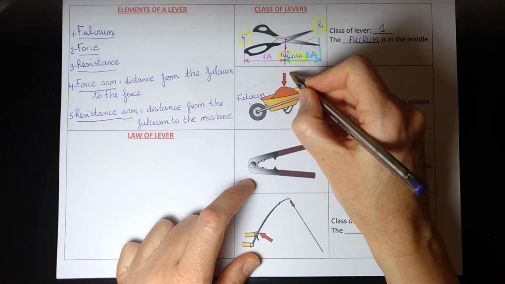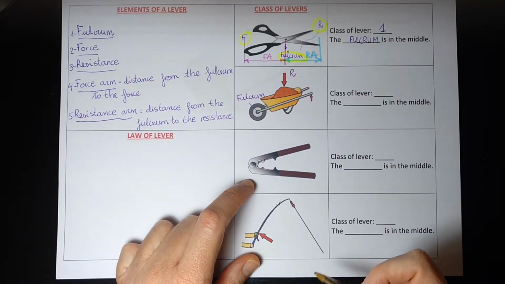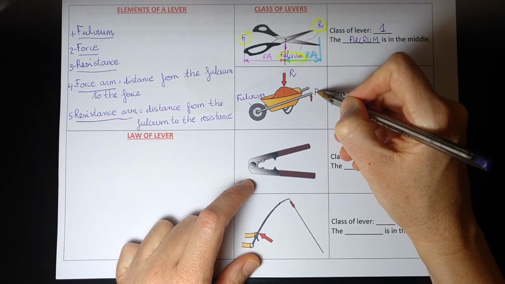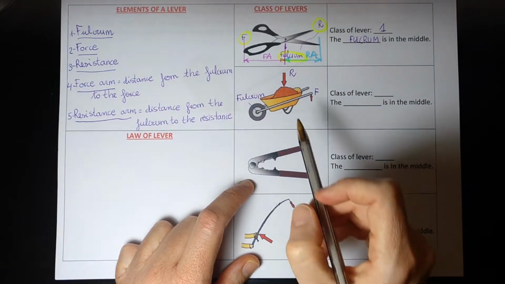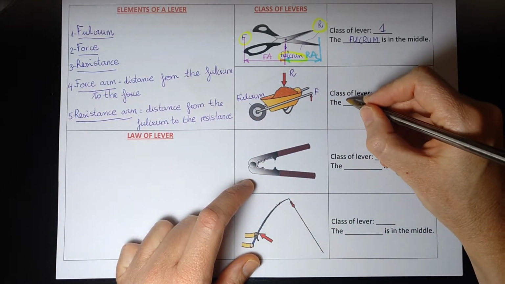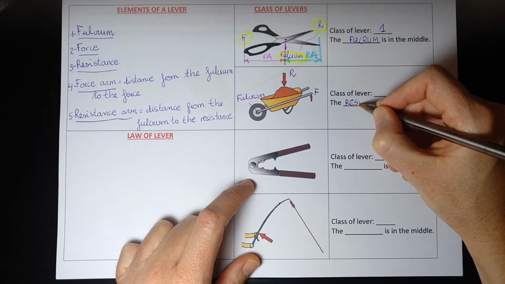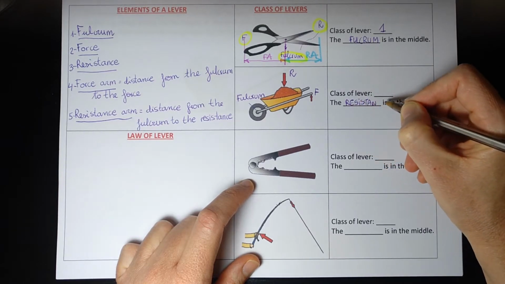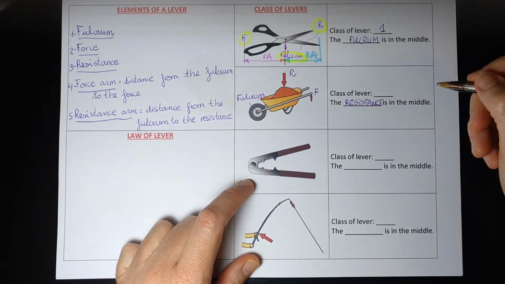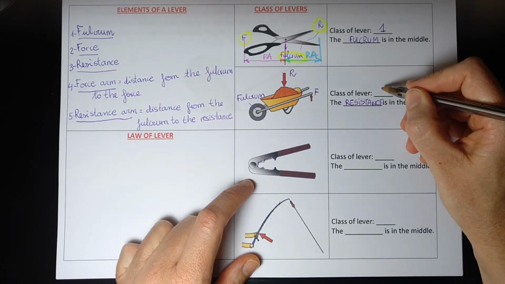Here in the middle. And we are going to make the effort on the right. So this is the force. Which one is in the middle? The resistance. And if you have the resistance right in the middle, the class of your lever is number 2.